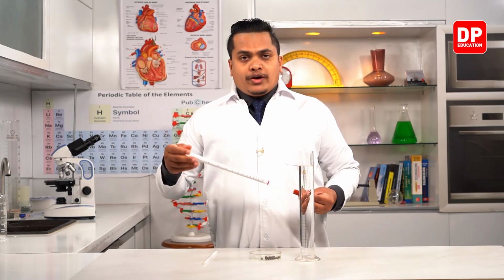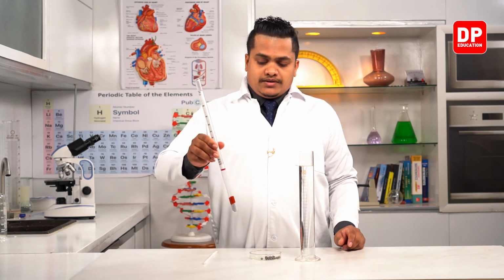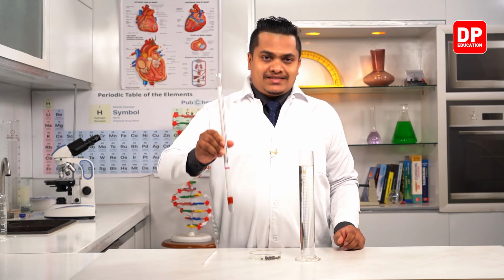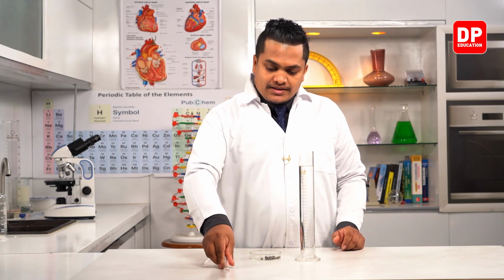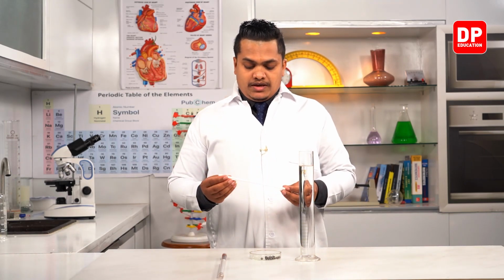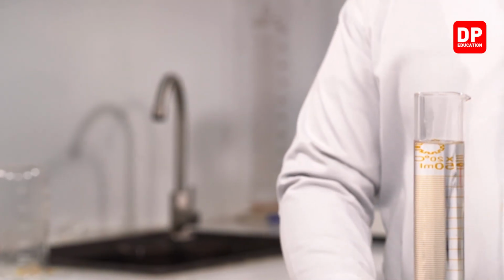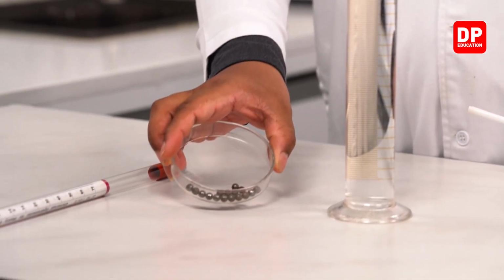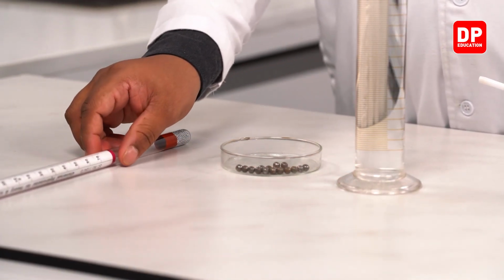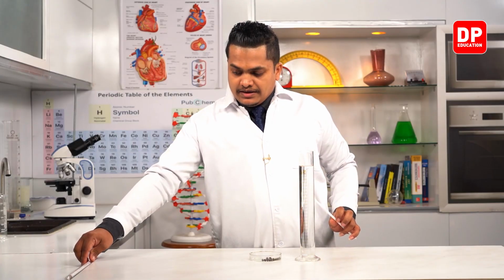So now we are going to make a prototype hydrometer which is going to be the same as this thing. In making this prototype hydrometer, I have with me a plastic straw and several bicycle balls. So I'll keep this thing away safely.